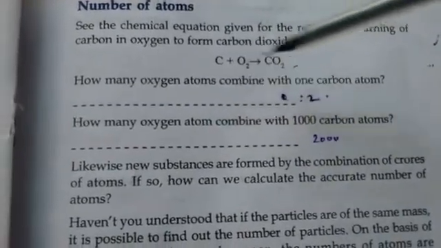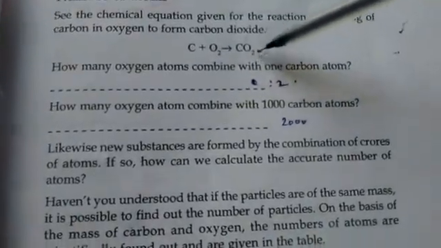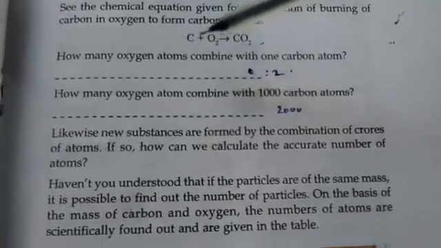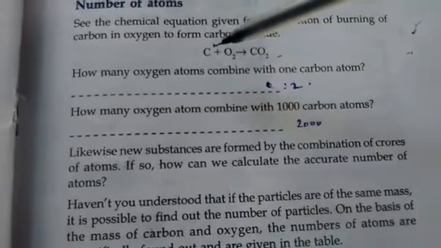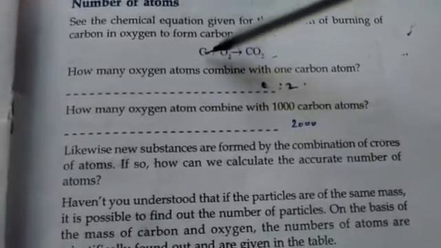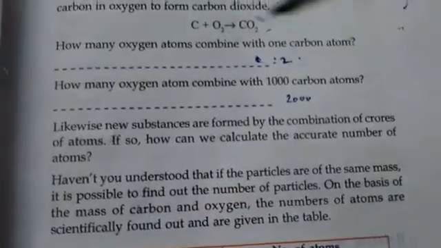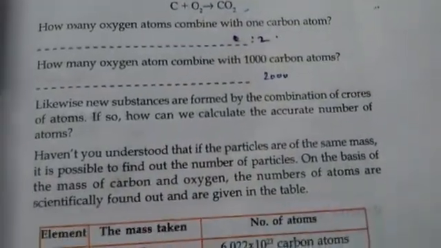This is the basic formula for the formation of carbon dioxide. There is a fixed proportion for each element, that is, a ratio between the carbon and the oxygen. Is it clear? Okay.